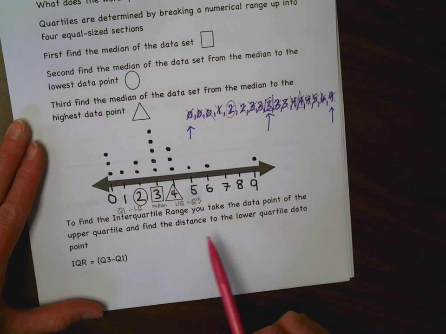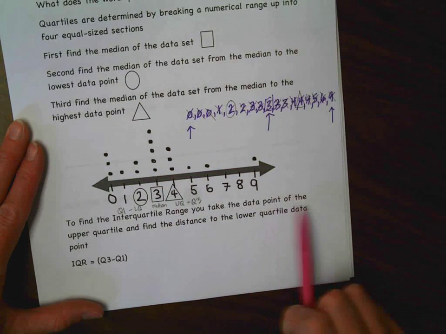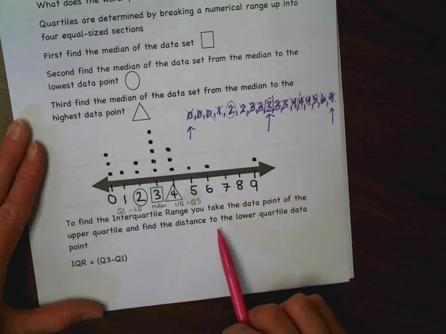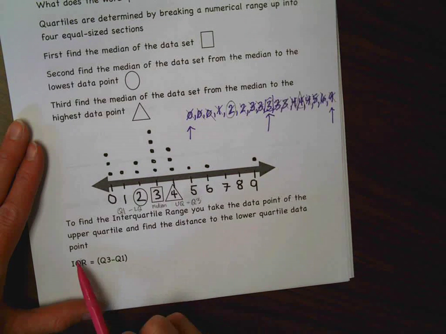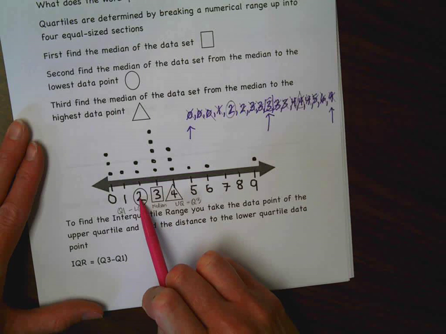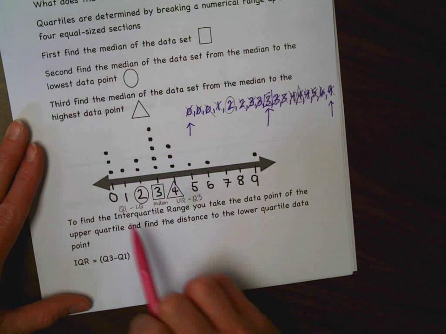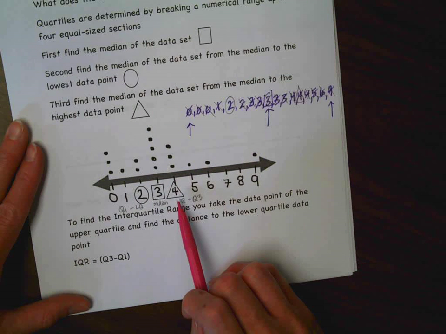To find the interquartile range, you take the data point of the upper quartile, which happened to be 4, and you find the distance to the lower quartile data point, which was the 2, and you remember it as IQR equals Q3 minus Q1.